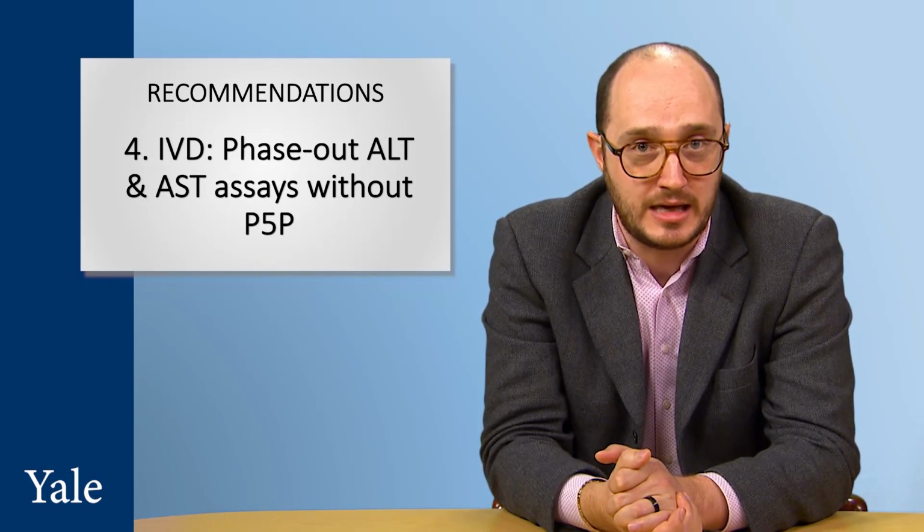To the IVD manufacturers, please phase out ALT and AST assays that do not use P5P, even if it is cheaper. A veggie omelet without the eggs is just veggies and cheese, and that's disgusting. Nobody wants to eat that.